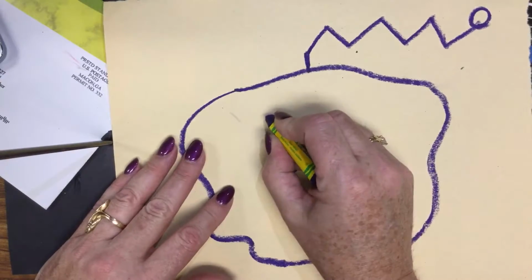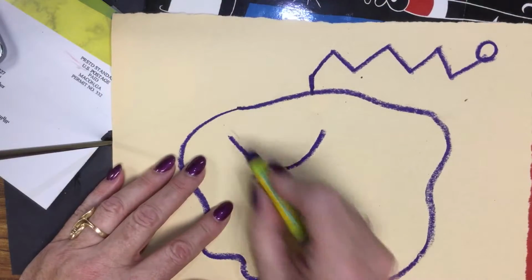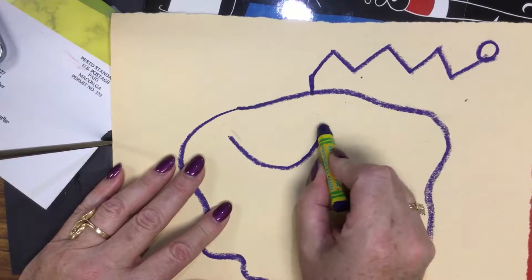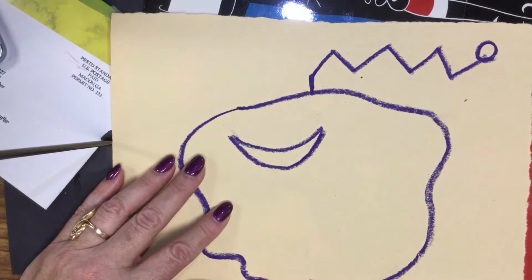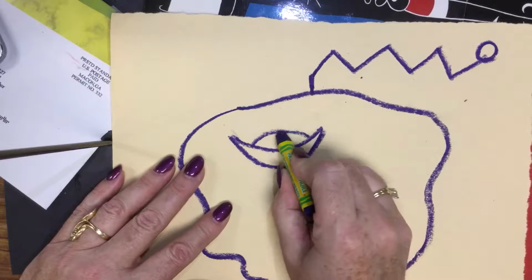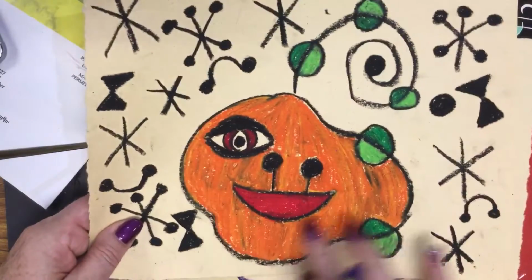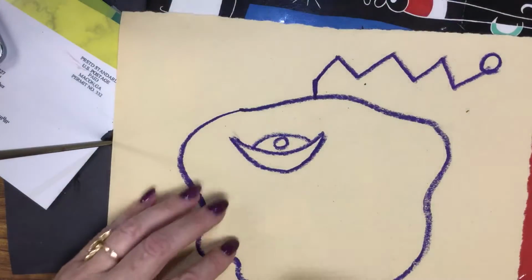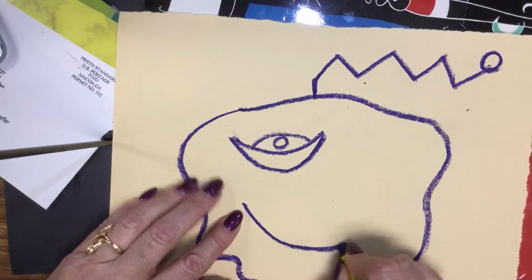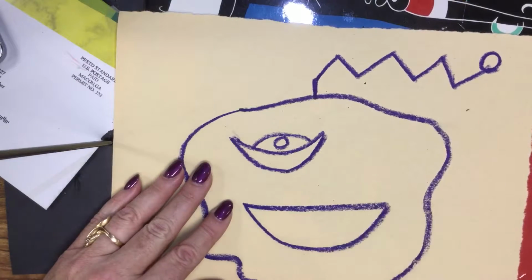I'm going to start out with a crescent moon eye for this one. I went down and up, and then I'm going to make another curve this way and a circle in the middle. Then I really liked this shape here for the mouth. So I'm going to make it down, curve around, lift up, and connect together.